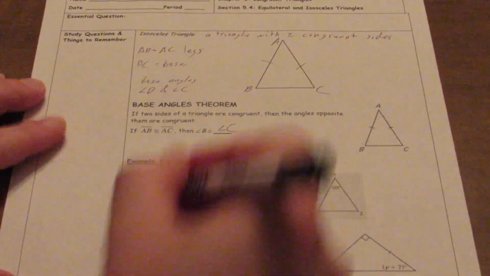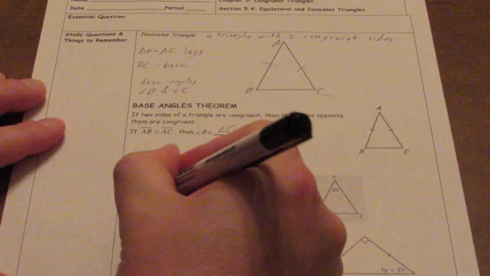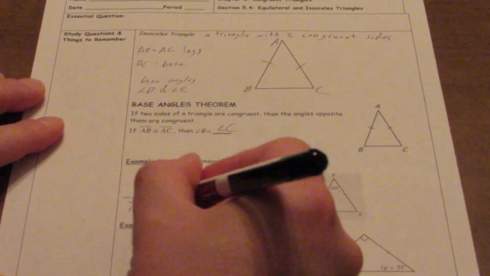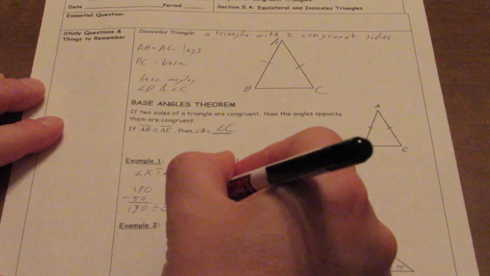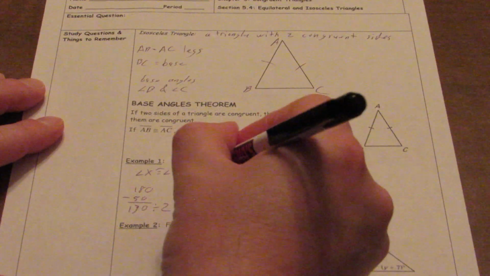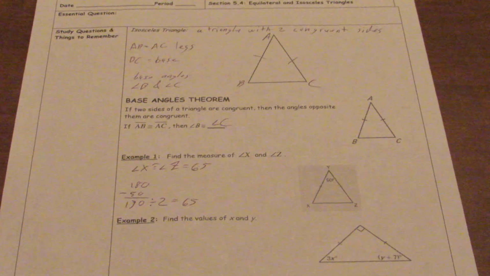I also know my triangle adds up to 180. So if I do 180 minus 50, I have 130 between those two angles. Divide that by 2, then each one of those is 65. So angle x and angle z are both 65.